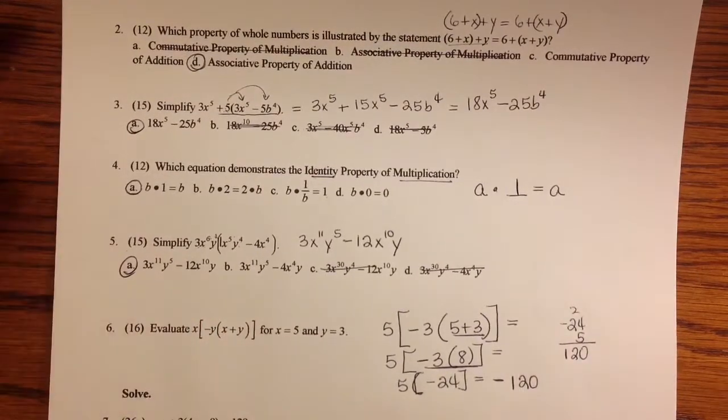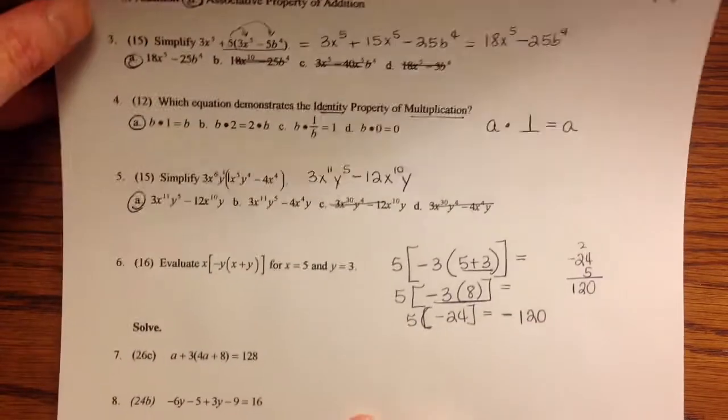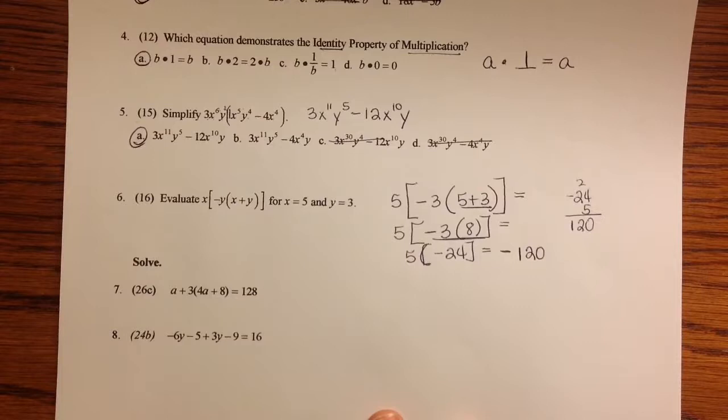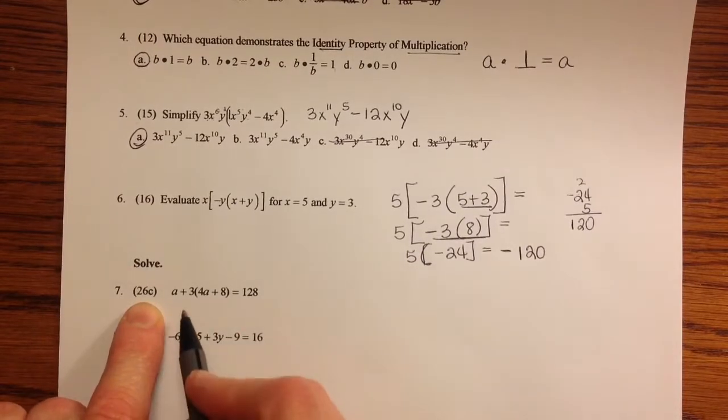Now your version of the study guide is grouped a little differently because I was trying to get it on 2 sheets. But 7 and 8 are over on the right of yours. So I'll do 7 next.